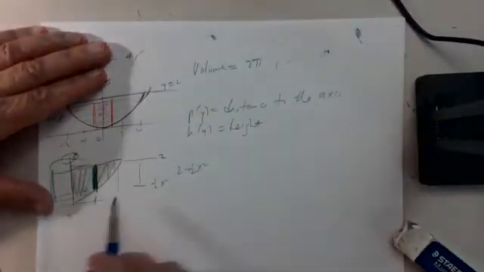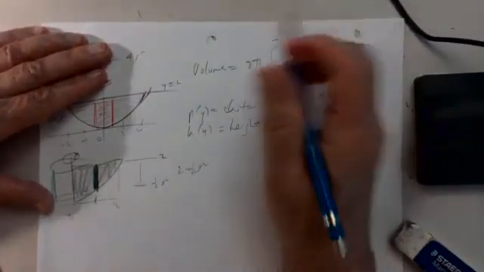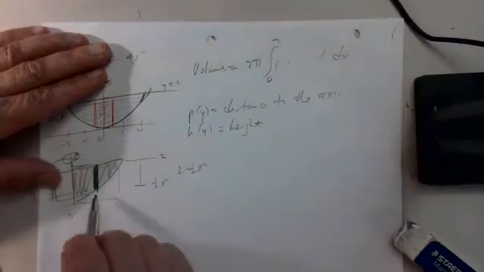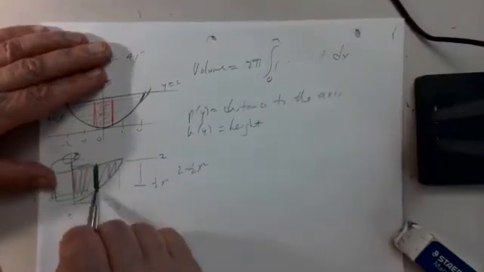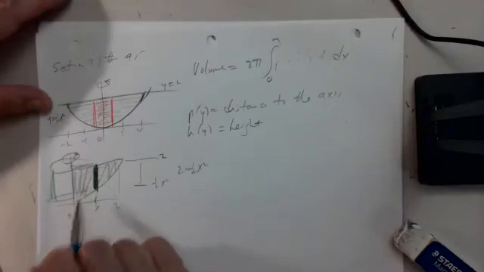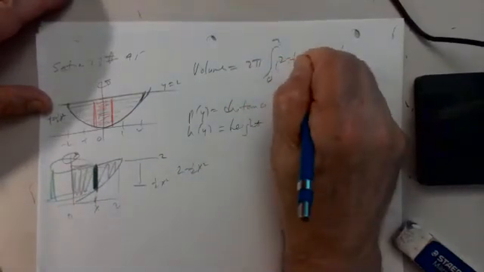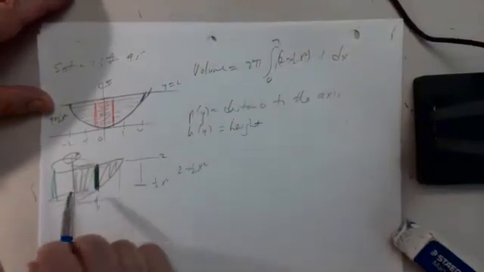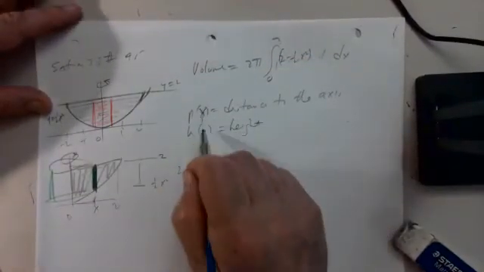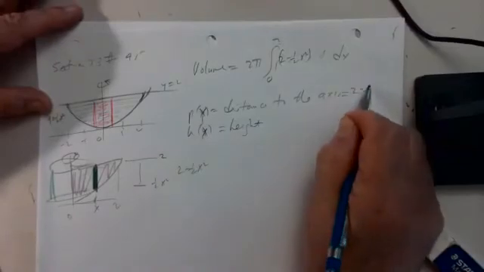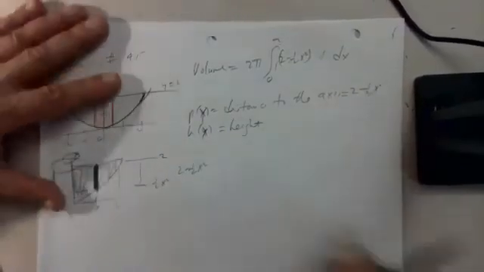So I'm going from 0 to 2, but I'm integrating with respect to x. And at any point x, the height of this shell is 2 minus a half x squared. And the distance to the axis is x.